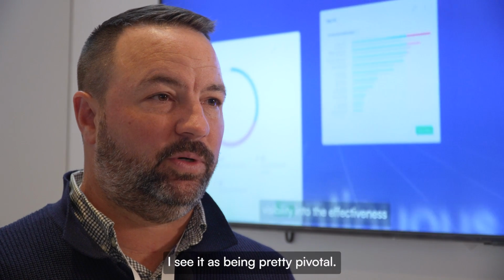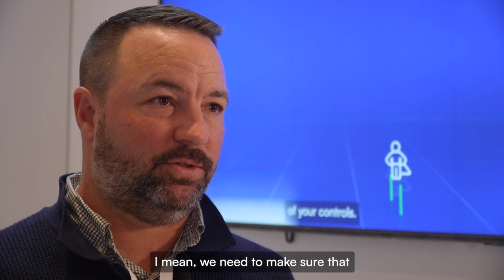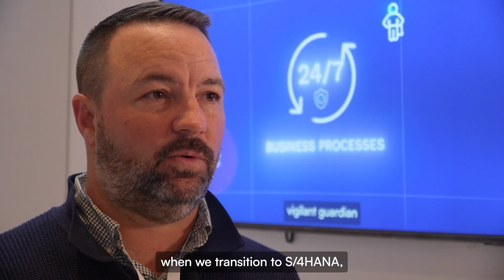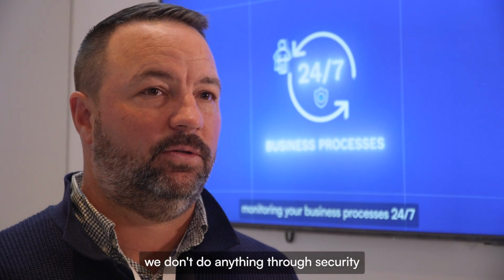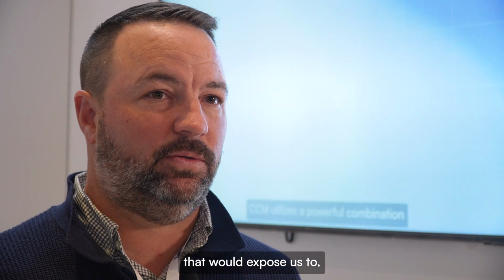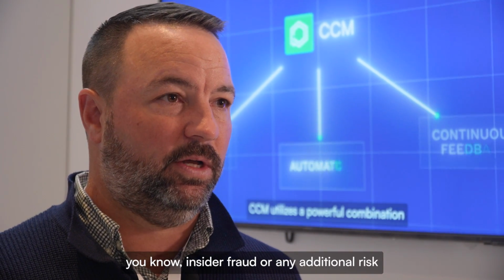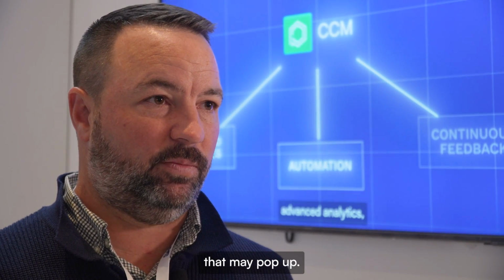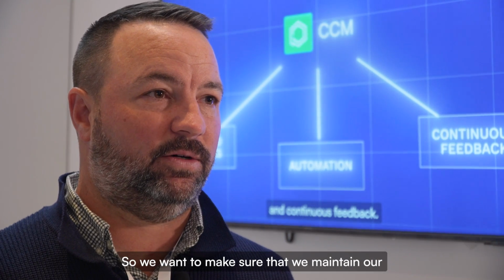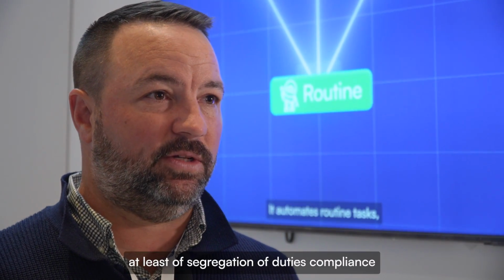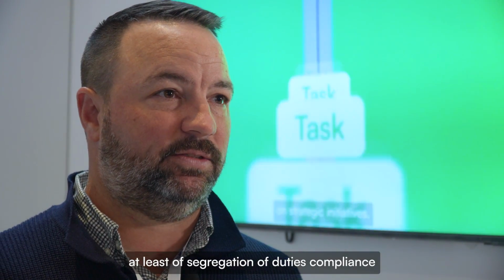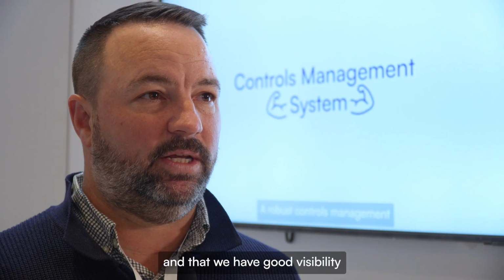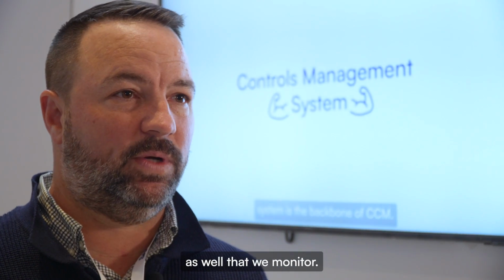I see it as being pretty pivotal. We need to make sure that when we transition to S4 that we don't do anything through security that would expose us to insider fraud or any additional risk that may pop up. So we want to make sure that we maintain our current level, at least, of segregation of duties compliance, and that we have good visibility in there for our critical transactions as well that we monitor.